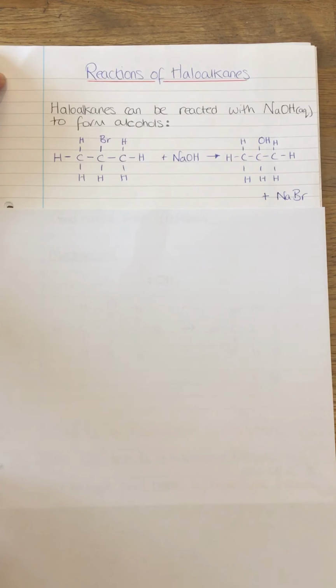So that reaction would work with other halogenoalkanes. It doesn't matter whether it's bromine, chlorine, iodine, or the position on the carbon chain. The same type of reaction would happen.